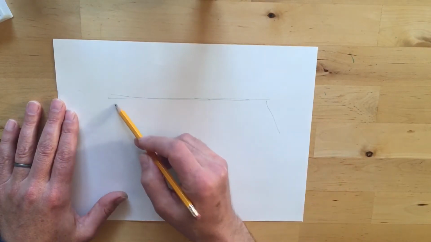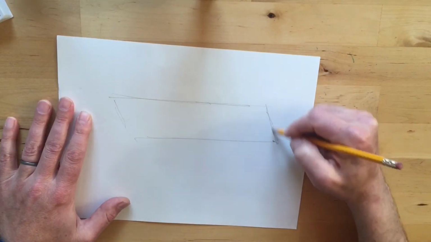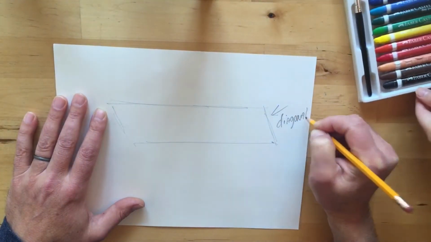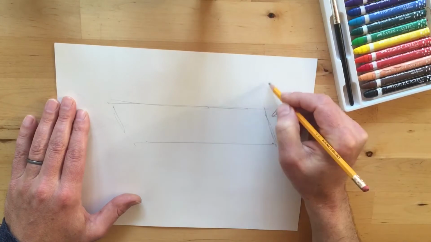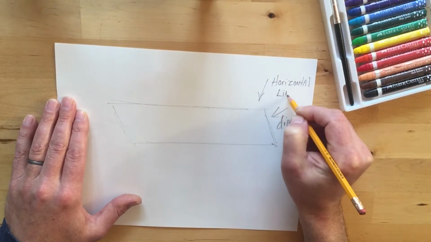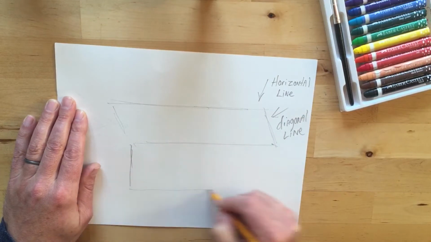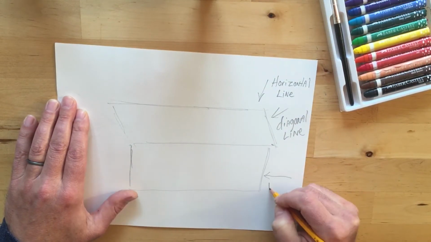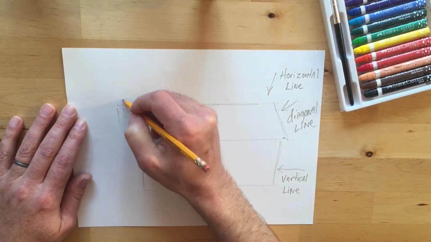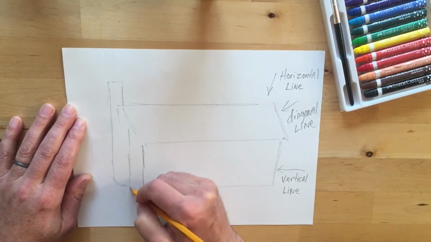So we're drawing the house on a fresh piece of paper. These are horizontal lines and diagonal lines. I wrote the word diagonal and drew an arrow. There's a horizontal line for the top of the roof. Now we're drawing vertical lines for the sides of the house, labeling those lines vertical. You don't need to label, I'm just doing it to show you.